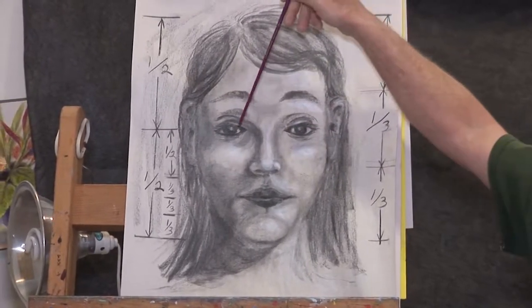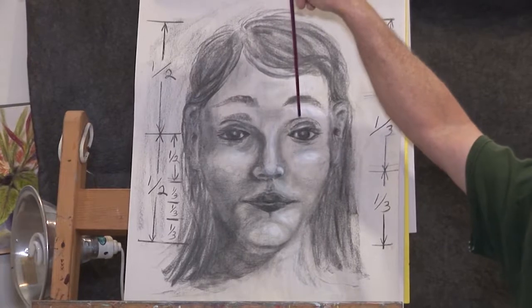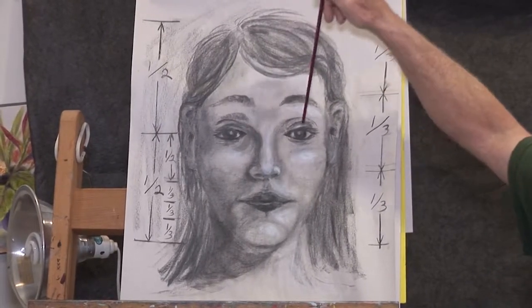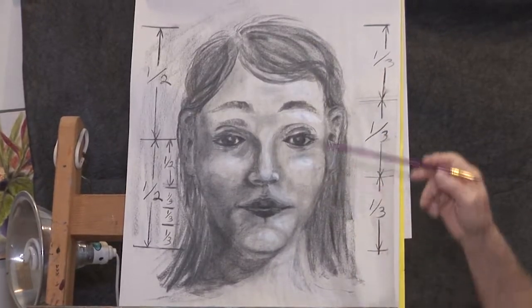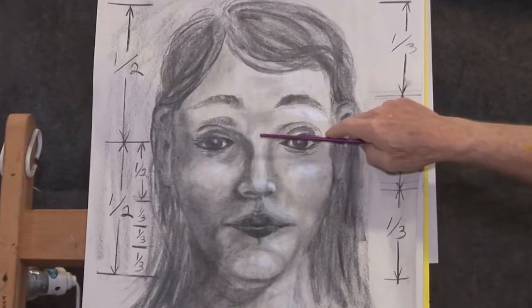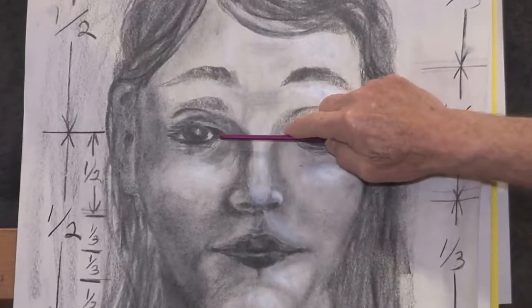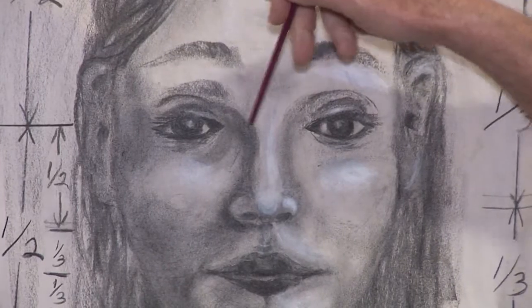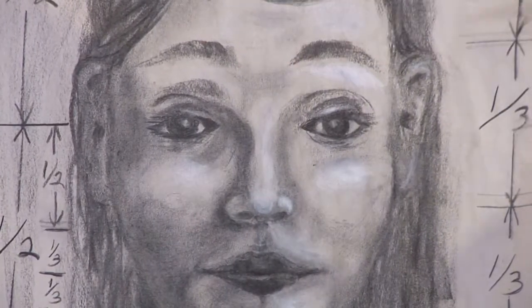The head is also approximately 5 eyes wide. Remember that. The average distance between the pupils on a human face is 2.5 inches. So this distance of the eye here should equal that distance right there, and again the eye. So the distance between the eyes is 1 eye wide.